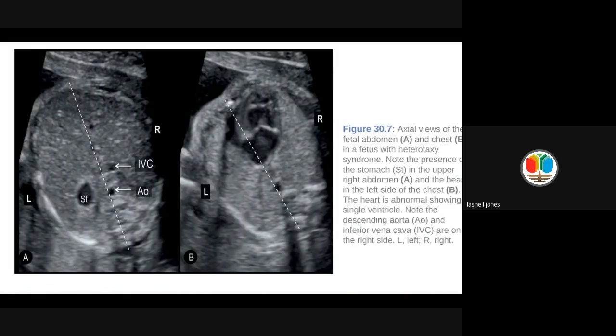Okay, here's an example. You can see the sonogram. So you see aorta without even looking at a caption. You see aorta and IVC is where? On the right side. You see that?